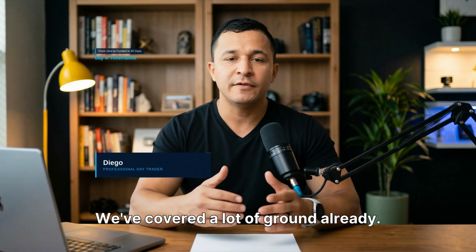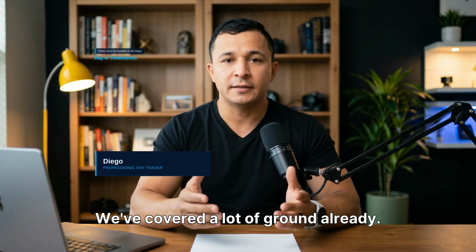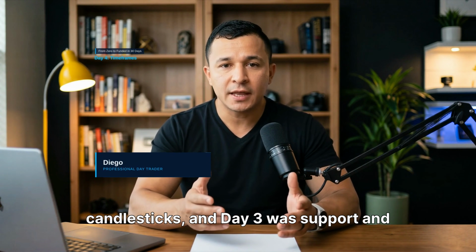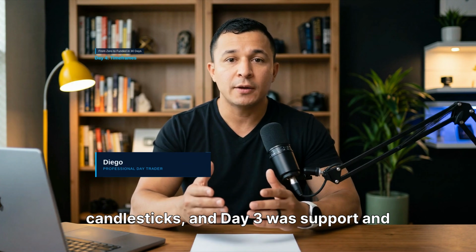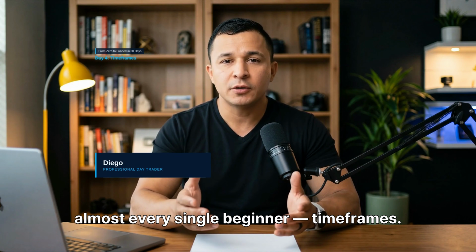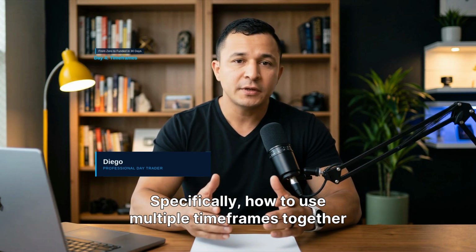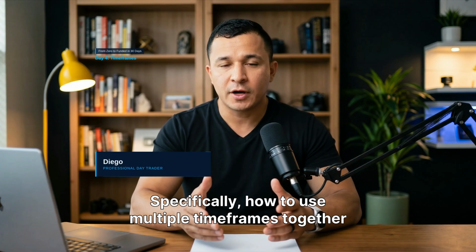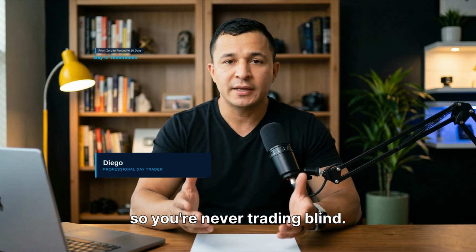This is day 4. We've covered a lot of ground already. Day 1 was trends, day 2 was candlesticks, and day 3 was support and resistance. Today we're tackling something that trips up almost every single beginner: timeframes. Specifically, how to use multiple timeframes together so you're never trading blind.